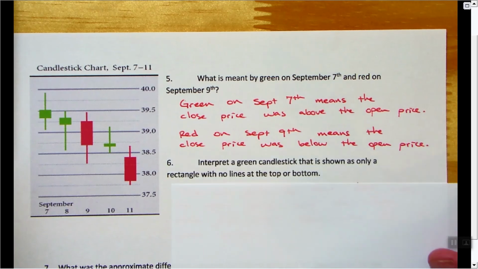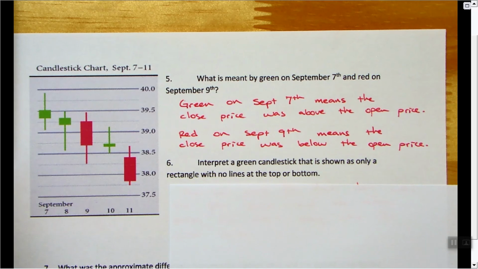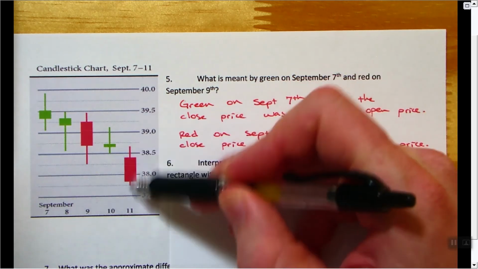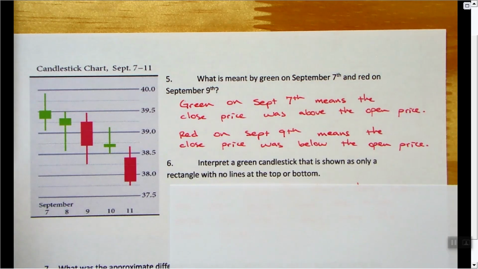All right. Interpret a green candlestick that is shown only as a rectangle with no lines on top or bottom. This is a candlestick chart, so there are no wicks, or sticks, on the top and bottom. What would that mean? Well, it's green, so it went up that day.